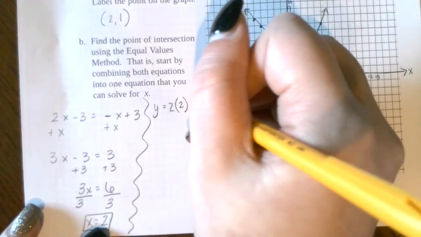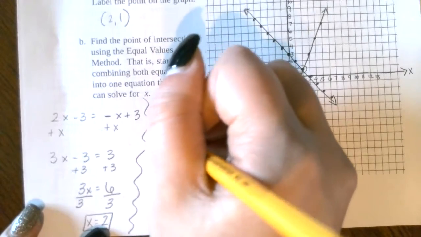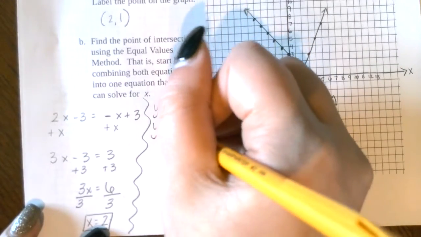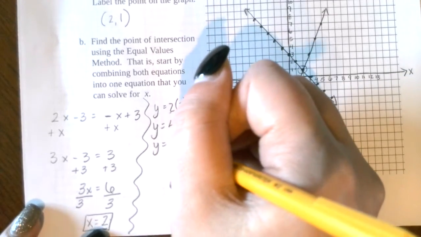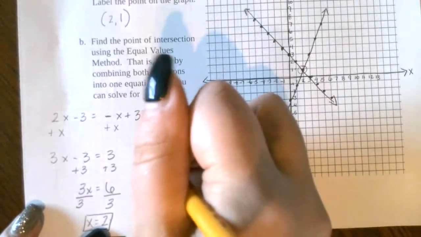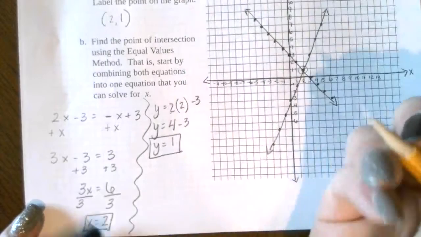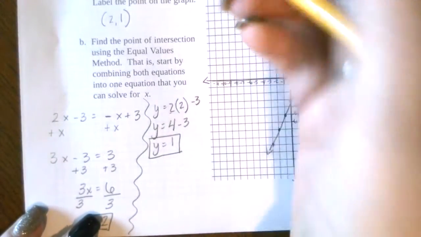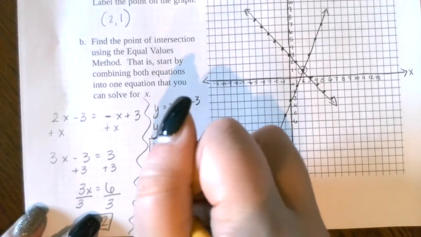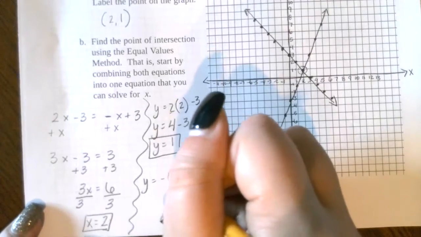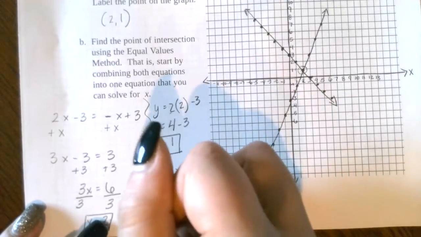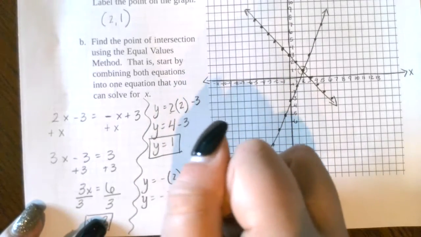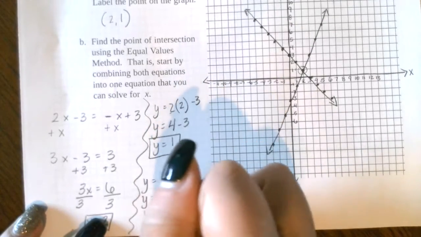And then minus 3. So we know that 2 times 2 is 4, minus 3 is 1. Okay, so y equals 1. And I can do it on both equations to prove that it's correct. So for my other equation, y equals negative, plugging in that 2 again, plus 3. So we essentially have negative 2 plus 3, which we know is 1.